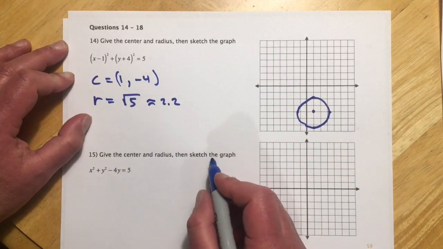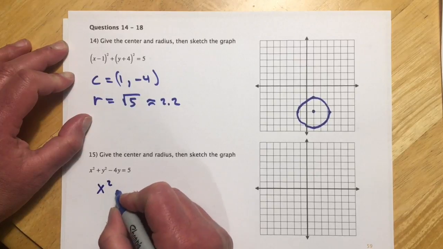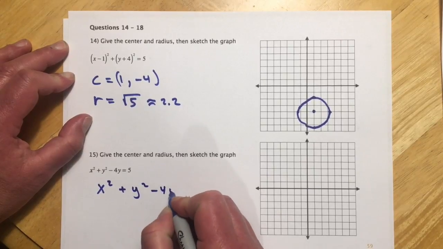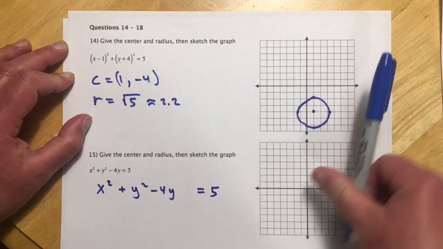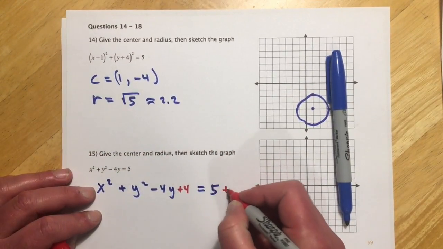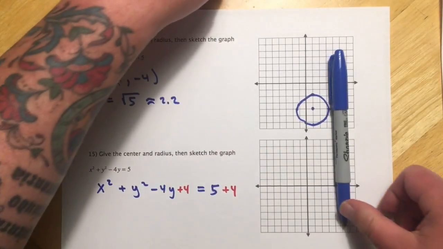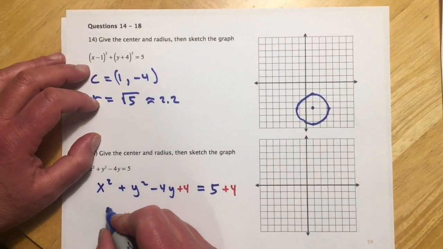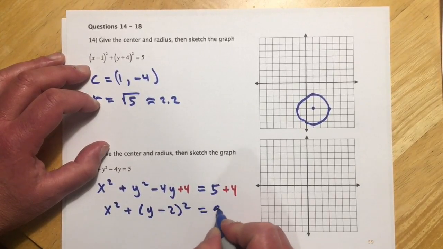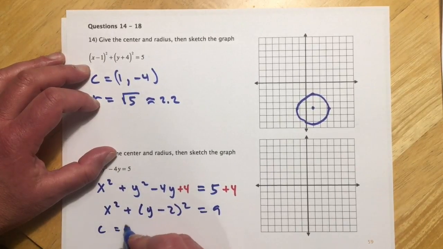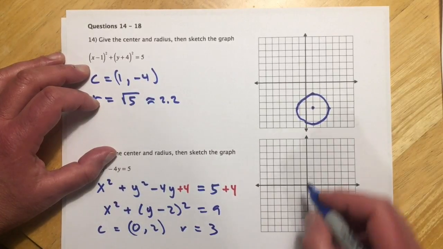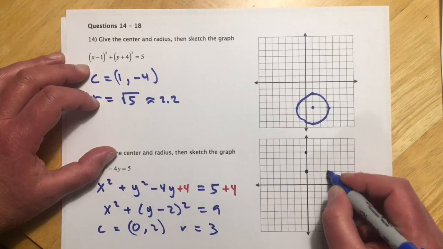Give the center and radius and sketch the graph. Okay, so x squared, we've got to complete the square in y, so plus y squared minus 4y equals 5. Half of 4 is 2, and squared makes 4. So this will be x squared plus y minus 2 squared equals 9. So center is 0, 2, and radius is going to be 3. And then just our up, down, left, right.